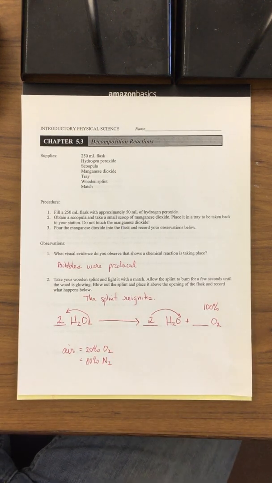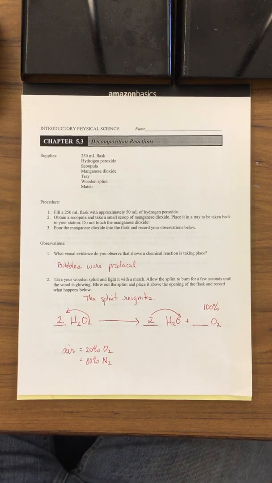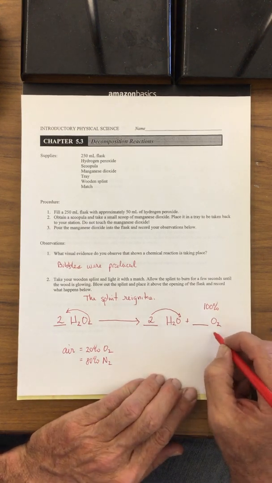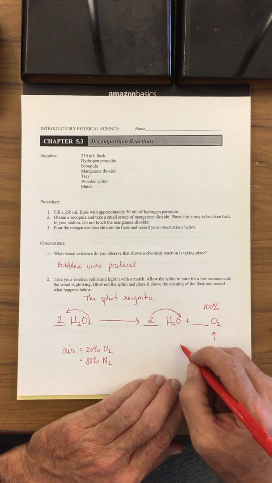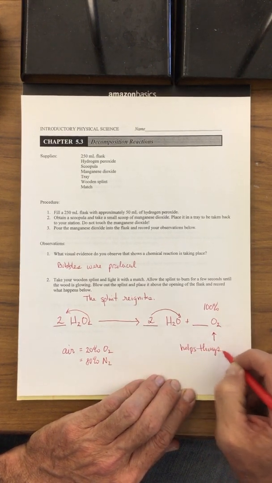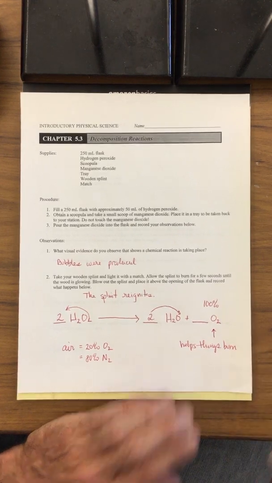So if you recall, when things burn, it requires oxygen. If you have a candle in a jar and you cover it with the jar, the oxygen is used up. So if we have more oxygen, things are going to be able to burn. Oxygen helps things burn.